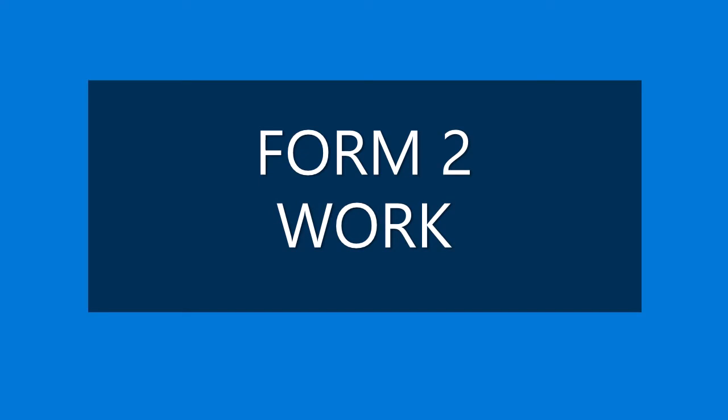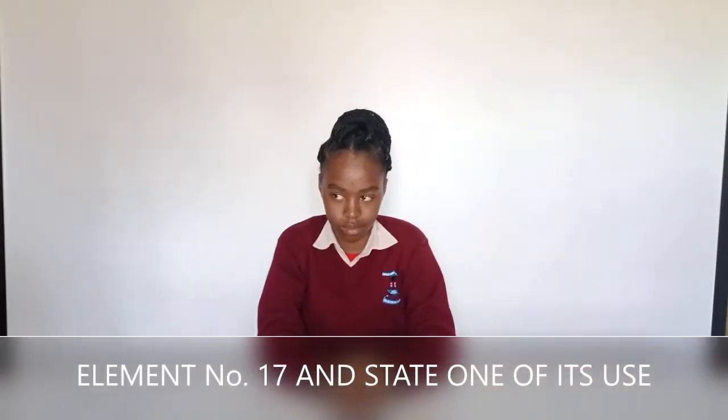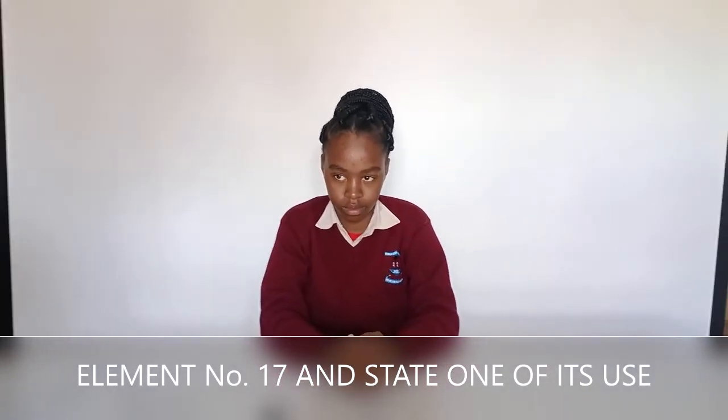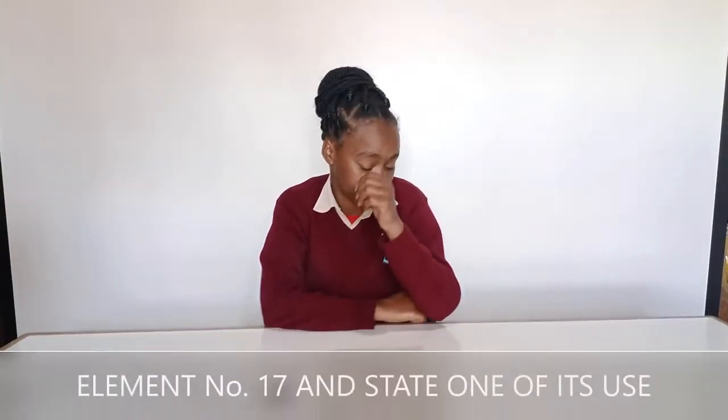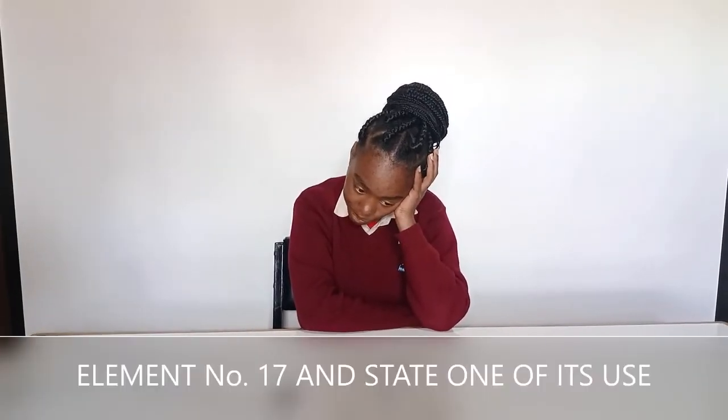Next is Form 2 work. Name the element with atomic number 17 and give 1 use of that element. Okay, should I pass? Pass. That is chlorine, and you can use it to treat water, kill germs, etc.